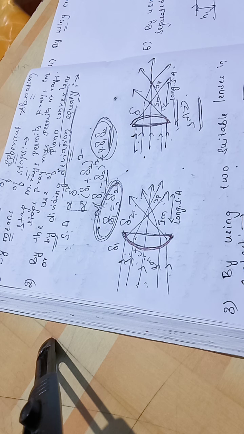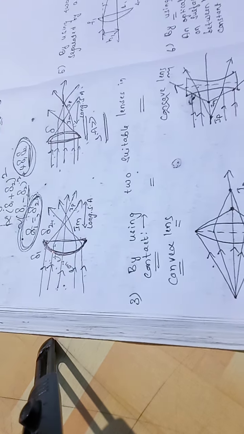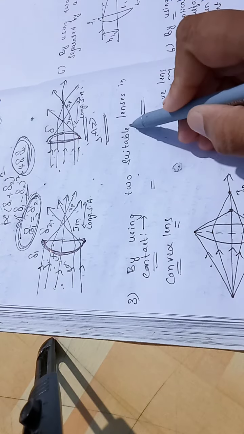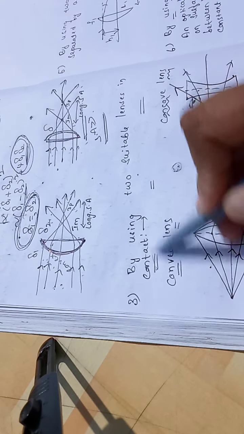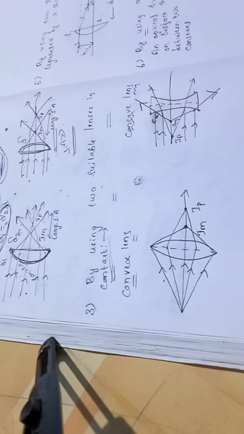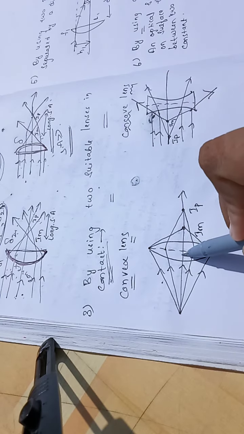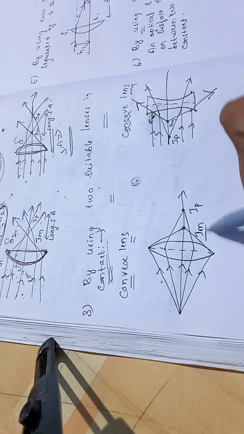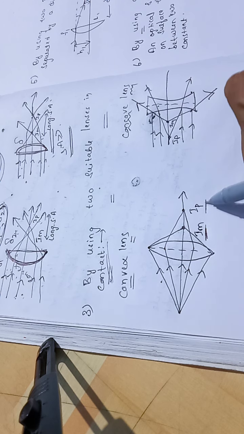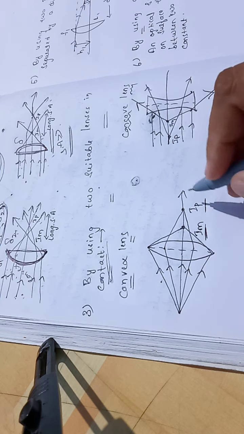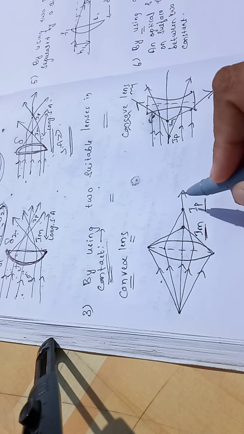Right? Now next, by using two suitable lenses in contact. Now if we see the convex lens, this IM is the image due to marginal rays and this is the image due to paraxial rays.